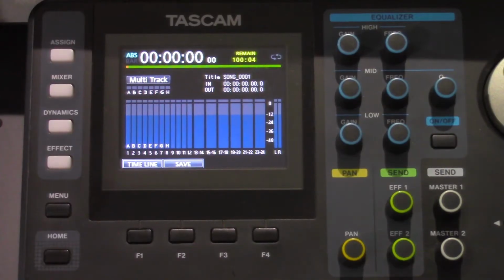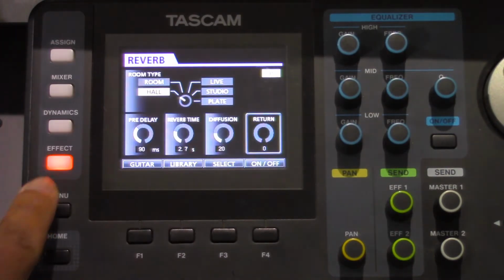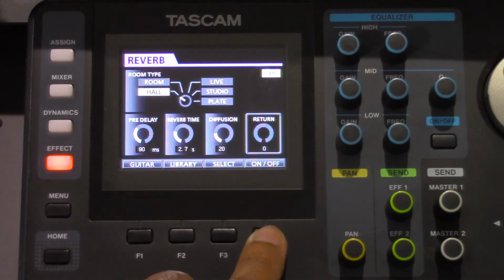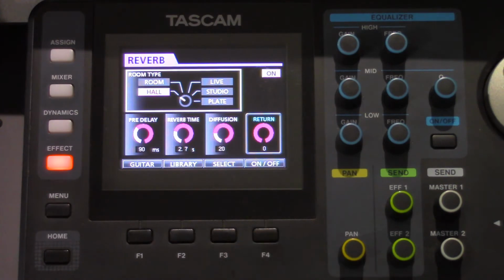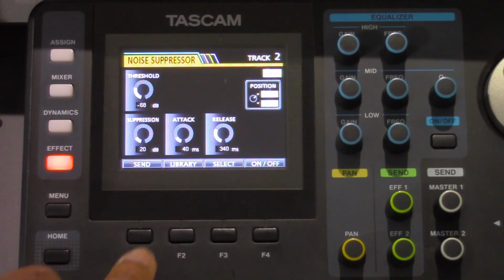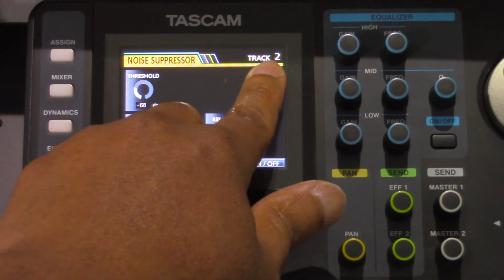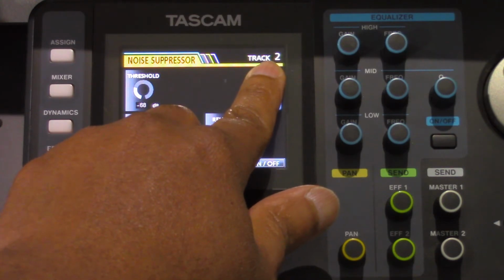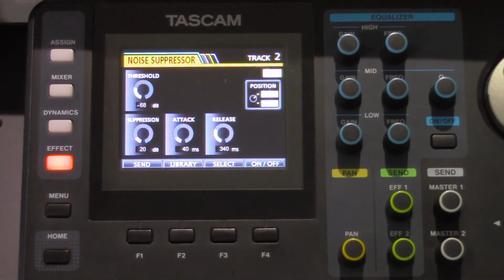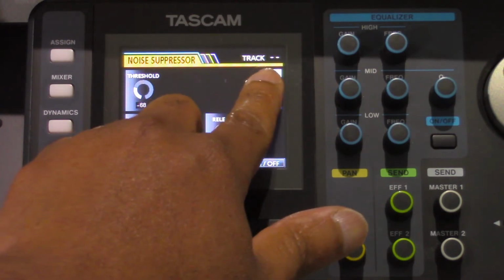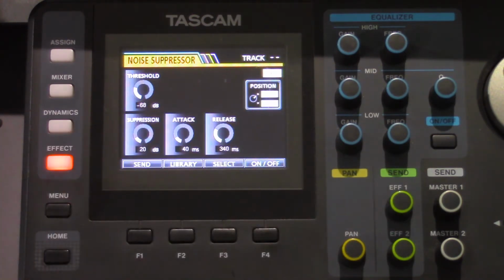On your DP24, press the Effects button. That'll open the Effect Send screen. Now the last displayed effect appears. When the Send effect screen is displayed, press the F1 or guitar button to open that screen. If there is an effect already inserted in a track, the Select button is lit and that track number appears on the upper right corner of the screen. If there is no effect inserted, the Select button is unlit and the track label will appear empty on the upper right-hand corner of the screen.